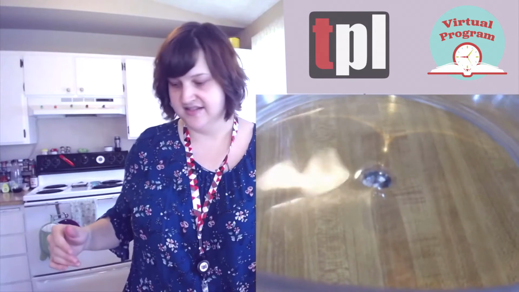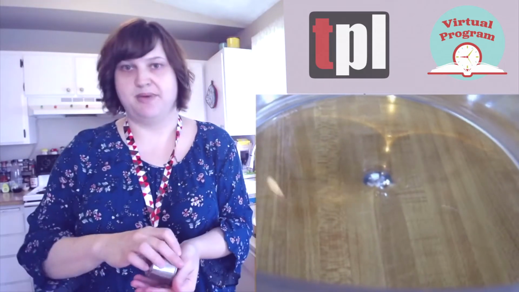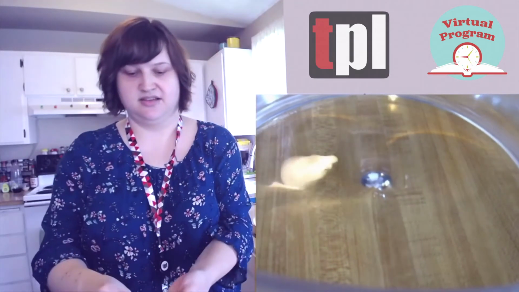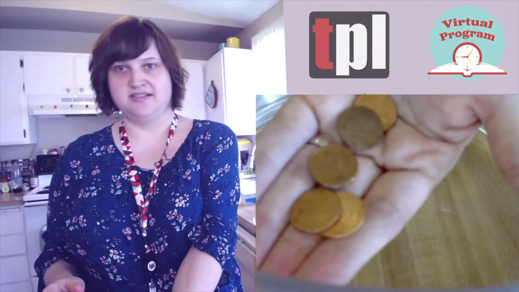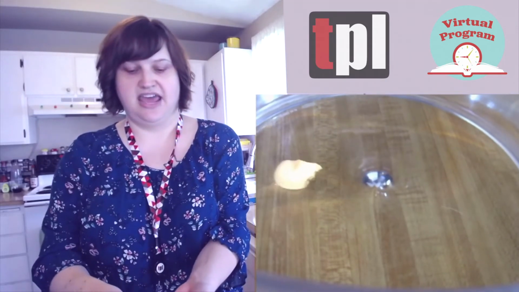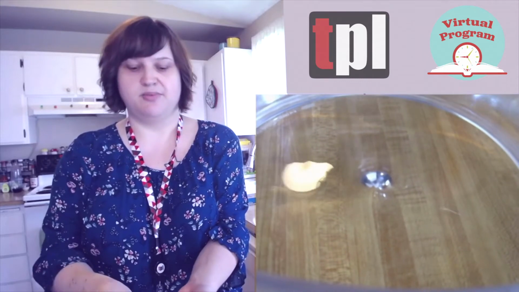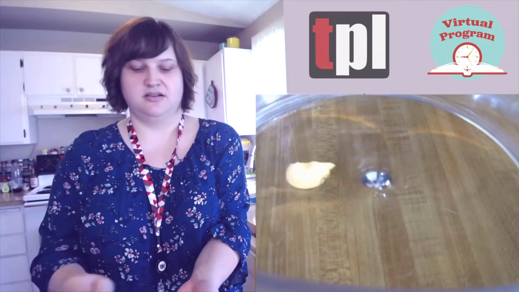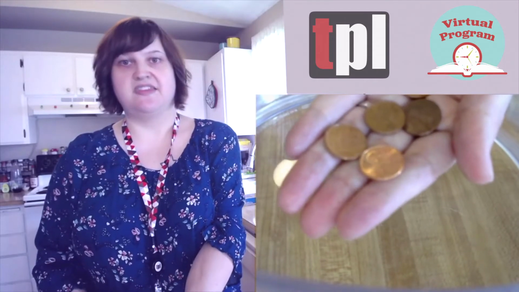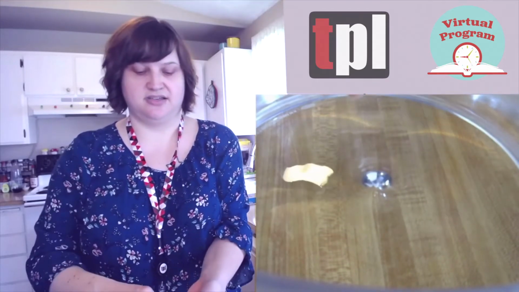What's next? Let's try some pennies. So I have 5 pennies. And pennies are pretty lightweight, but they are pretty solid. So let's see, do we think that they are gonna float or sink?